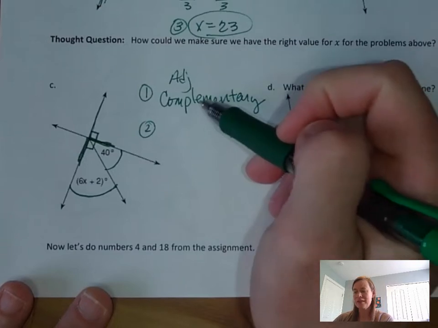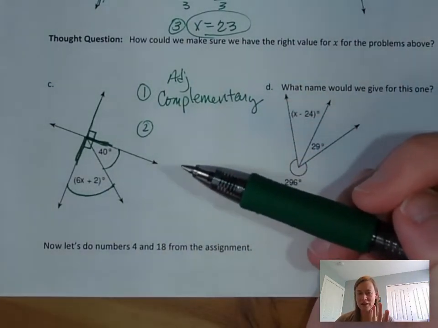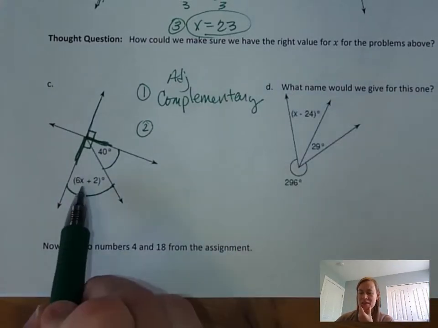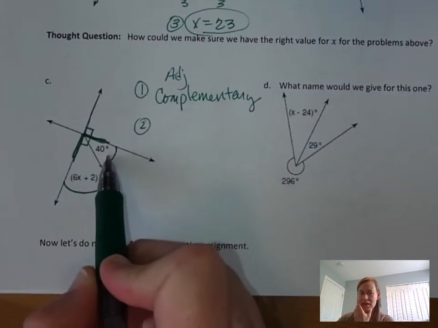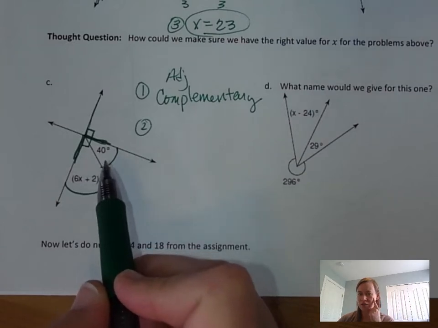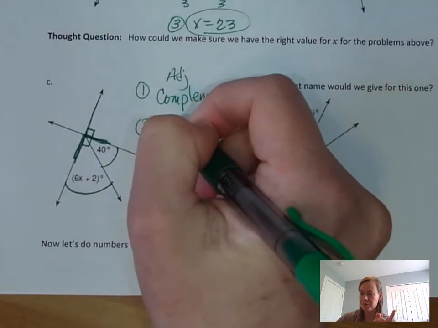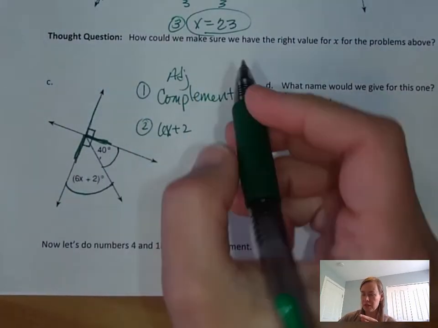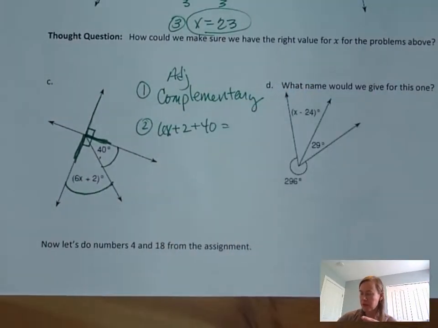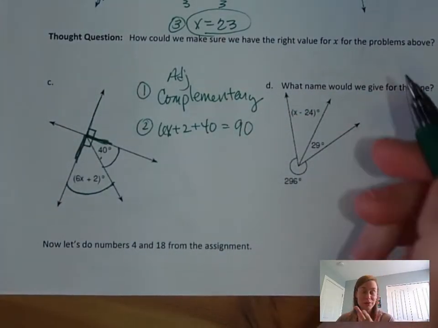For part 2, okay, let's think about what complementary means. It means that they add up to equal 90 degrees. So that means that this right here plus this right here, if you add them together, should equal 90 degrees. Okay, so let's use that to make an equation. 6x plus 2 plus 40 equals 90.